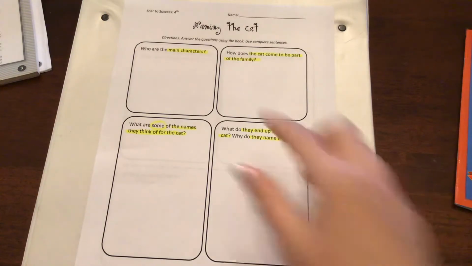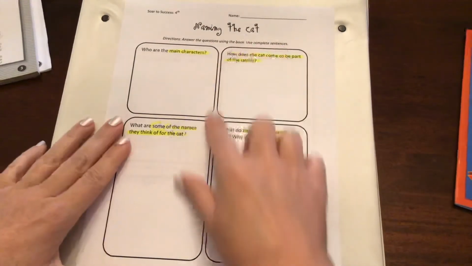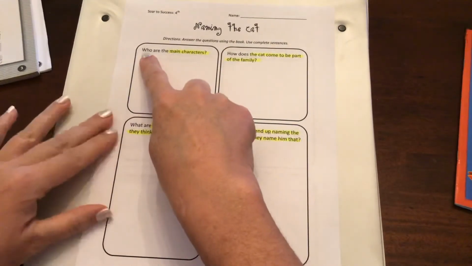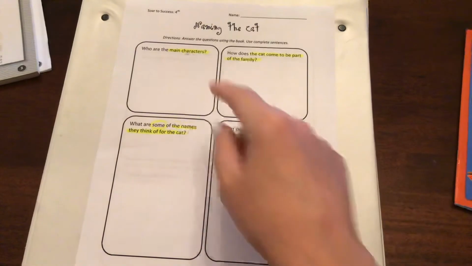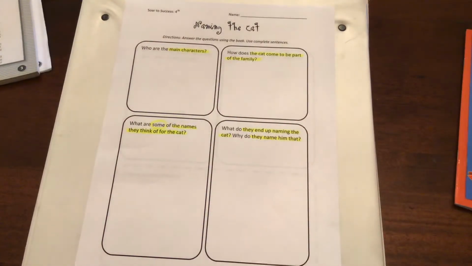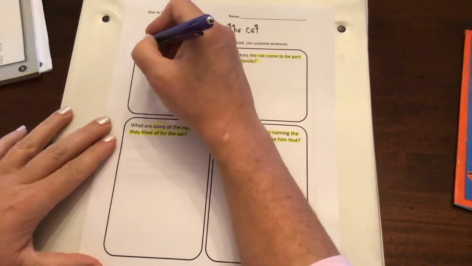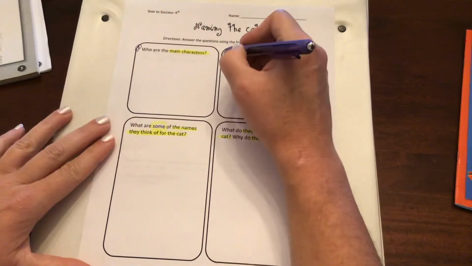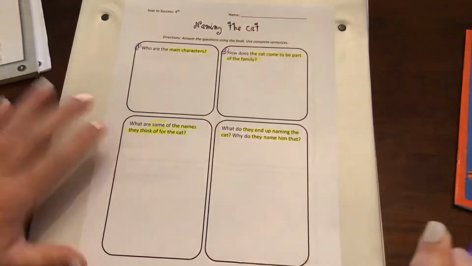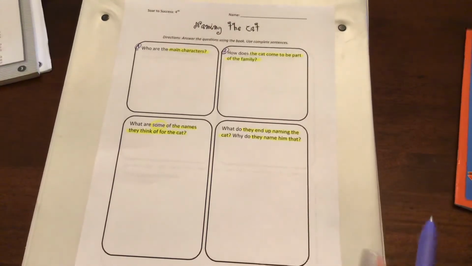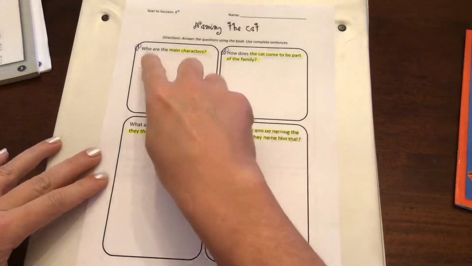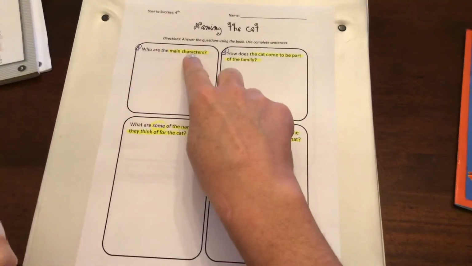So anyhow, Naming the Cat, page number 1. First question is, who are the main characters? I'm going to label these questions for us up here in the left-hand corner. They are not numbered on your skill packet, but I'm going to stick a number in there just to help us keep a couple things straight. So we are going to identify who the main characters are.